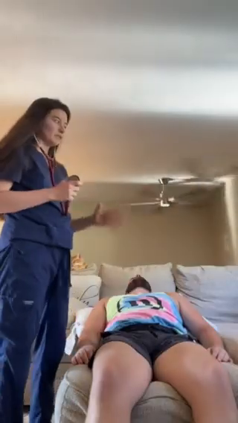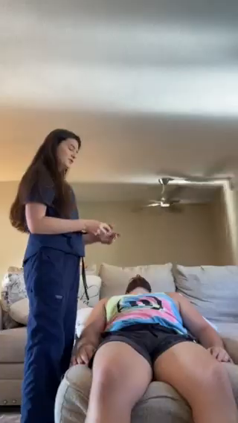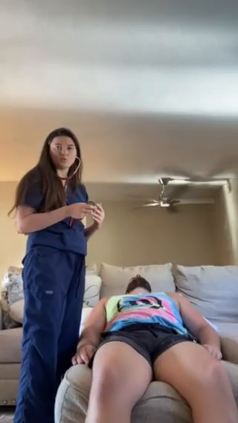Next, I'll use the bell of my stethoscope and I'll listen in these same regions, but for S3, S4, any low-pitched murmurs. Okay? And I'm doing this lightly. Okay, no murmurs heard. Excellent.